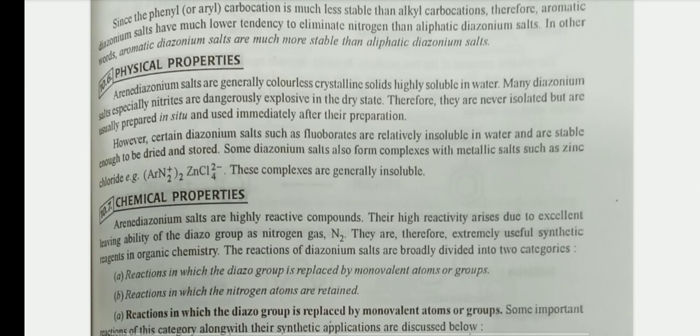Arene diazonium salts are generally colorless, crystalline solids, highly soluble in water. Many diazonium salts, especially nitrites, are dangerously explosive in the dry state. Therefore, they are never isolated but are usually prepared in situ and used immediately after their preparation.